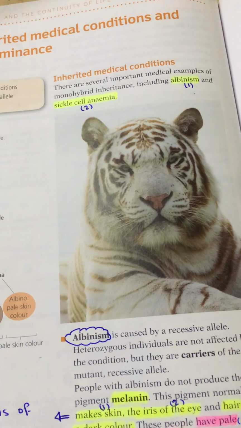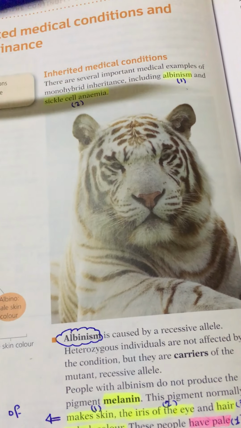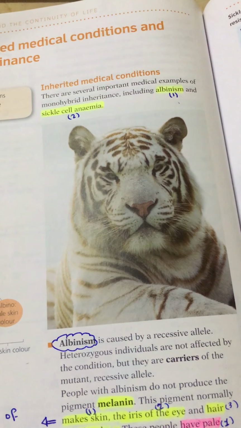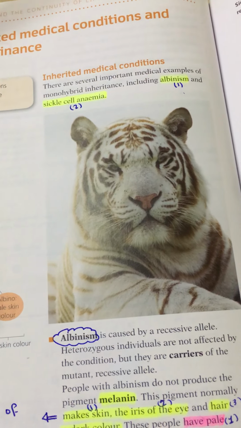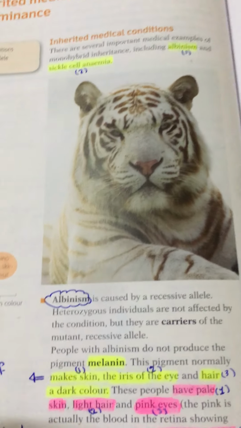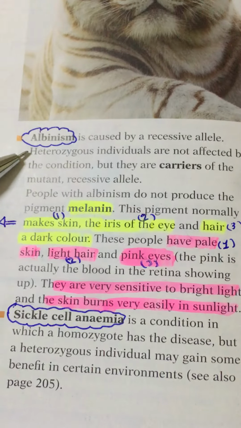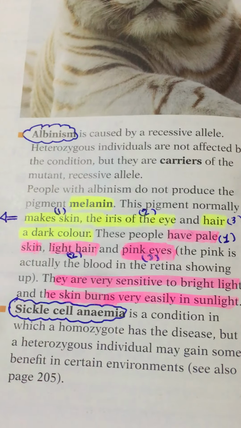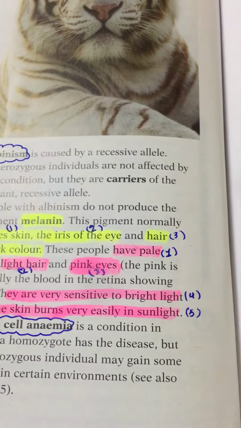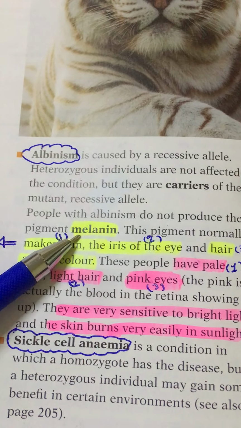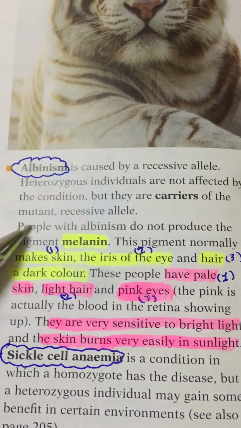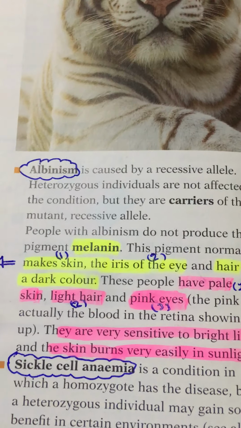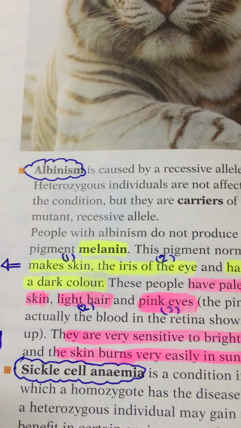So now we are going to understand what we mean by albinism and what the conditions of albinism and sickle cell anemia are. Let's start with albinism. People with albinism don't produce the pigment melanin. If the body does not produce melanin, this person will have albinism.